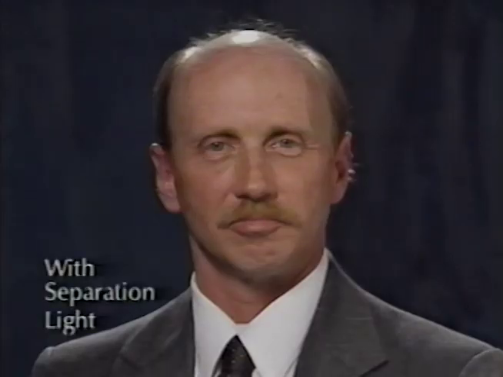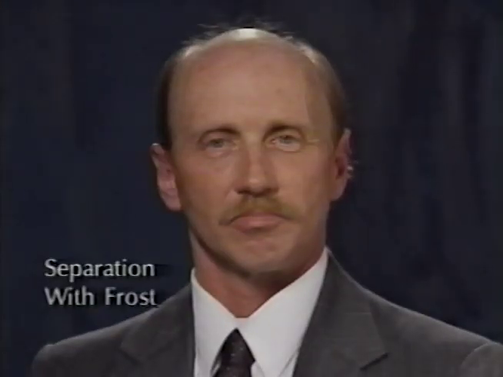With the raw separation light on, the intensity of the highlight is far too bright. By adding the frost to the top of the barn doors, the intensity of the hair light is reduced by 3/4 of a stop on the head, and yet the separation on the dark suit remains strong.